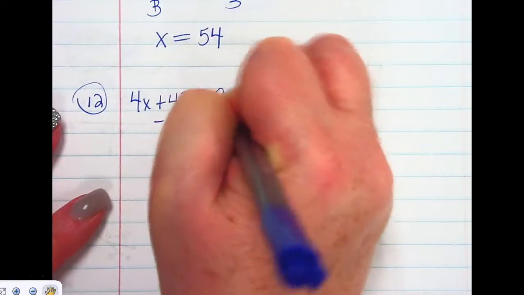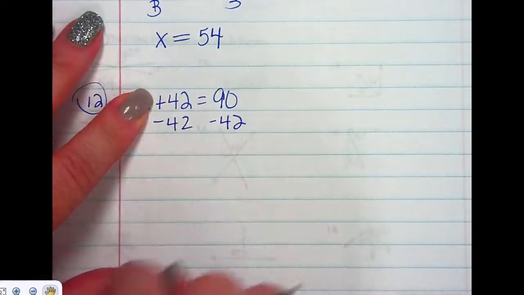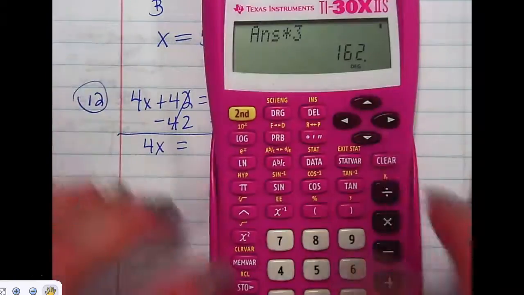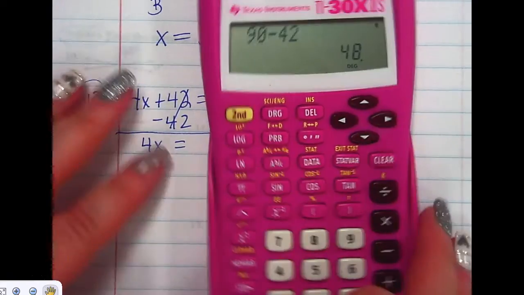Subtract 42 from both sides, because the opposite of adding 42 is subtracting 42. You are left with 4x, that's a zero pair, equals 90 minus 42, 48.